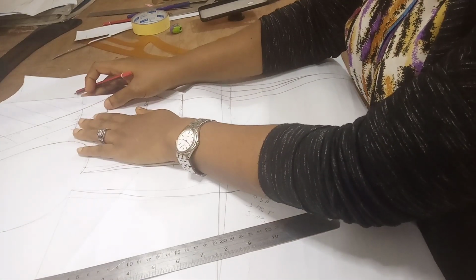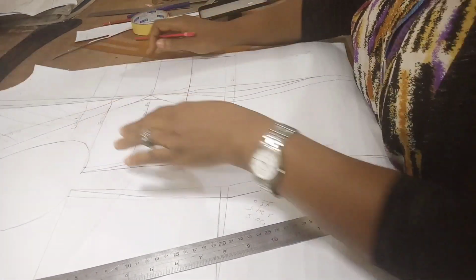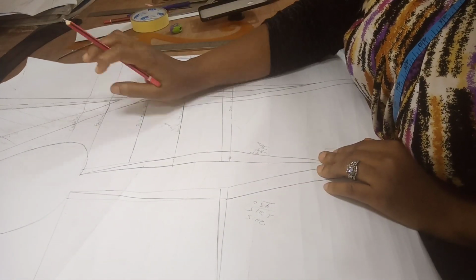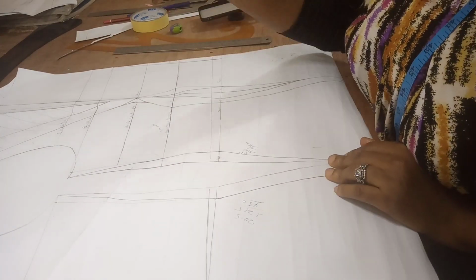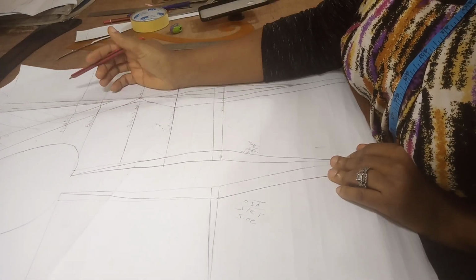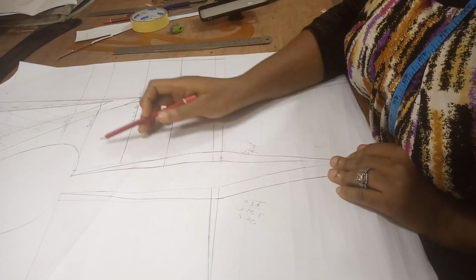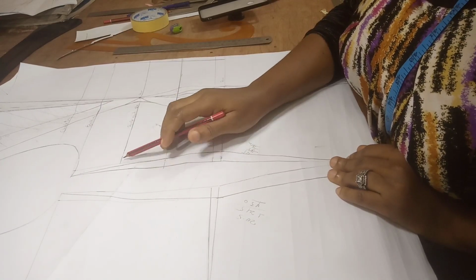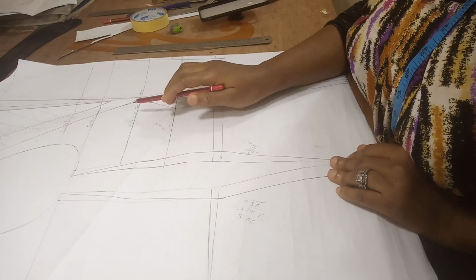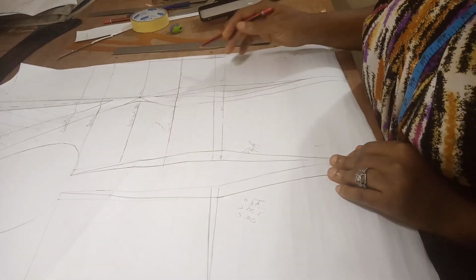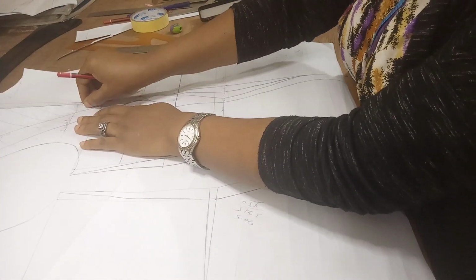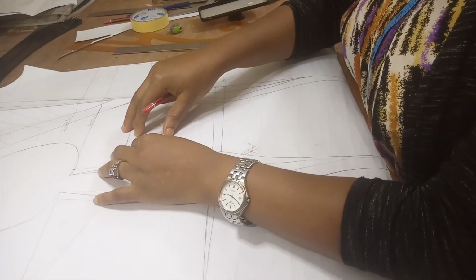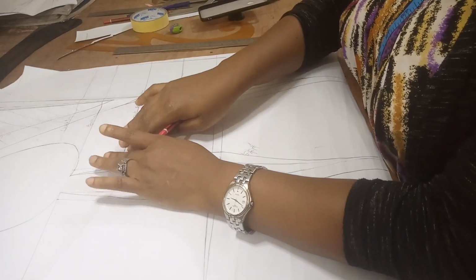I'll need to close the darts before I draw my styling, and I can't close it properly. I have to transfer this shoulder dart somewhere else. So if you need to draw your styling on your neckline, it's better you close your shoulder dart and transfer it somewhere else, like we did with that manipulation. Transfer it at the bust line, then close it and draw your style line. When you're done, you open this and close this back. That way you have your style.